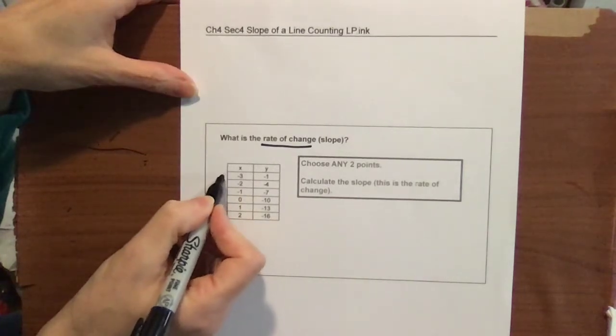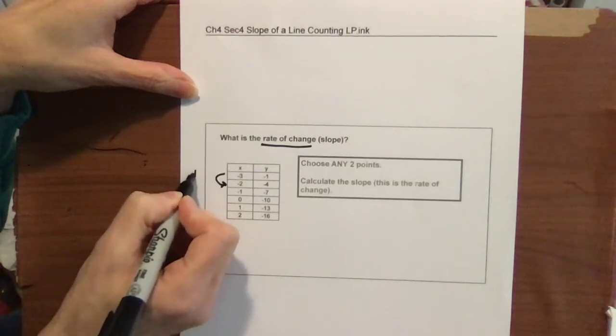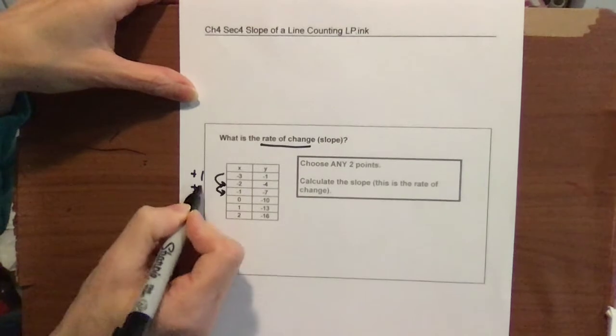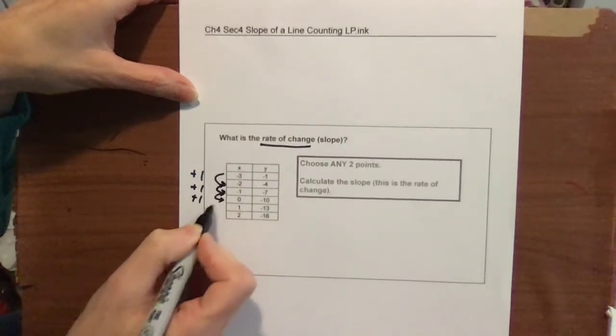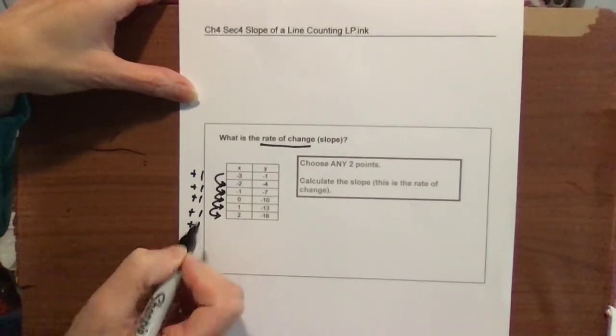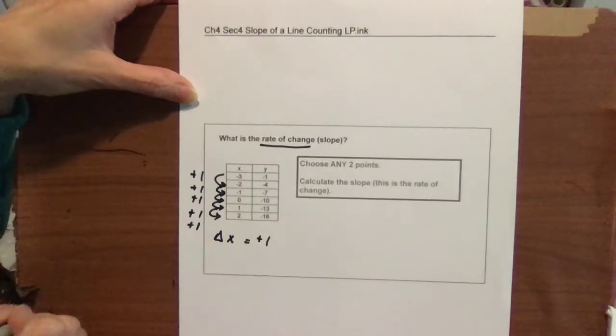So as we move through the x's from -3 to -2, we change by adding 1. If we go from -2 to -1, we change by adding 1. If we go from -1 to 0, we change by adding 1, and it keeps going. So as you can see, the change in the x is equal to +1.